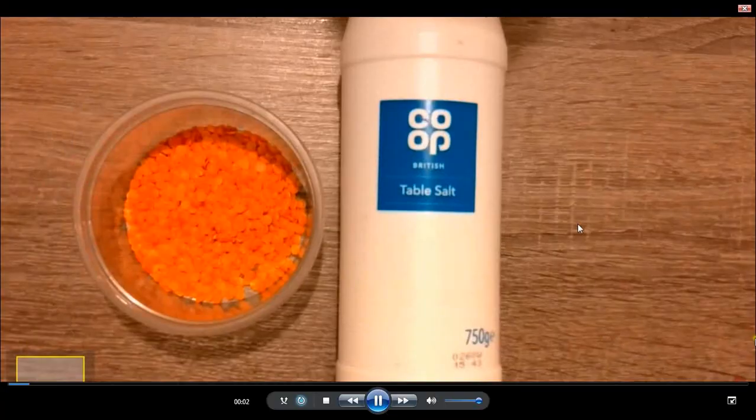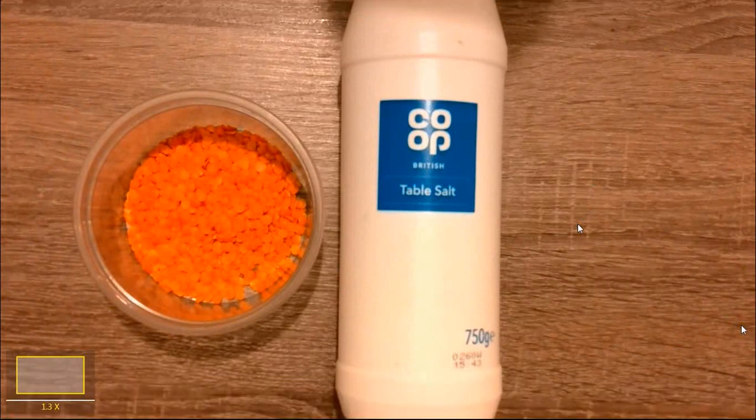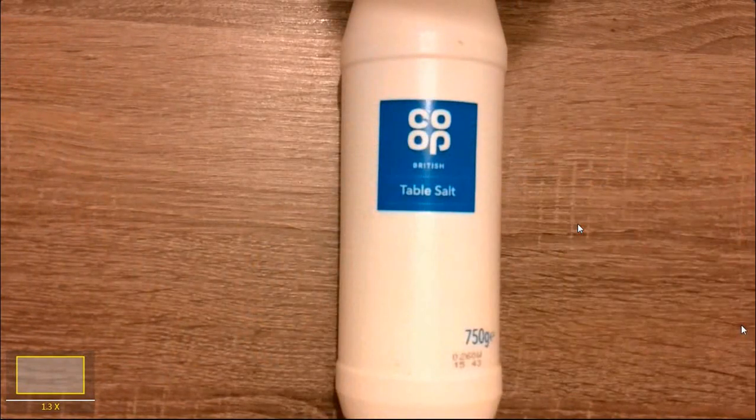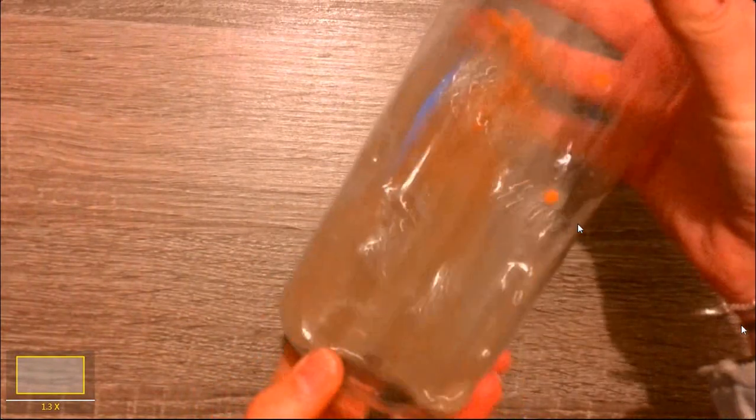It's time for you to make your own mixture and work out how you can separate all the ingredients, all the things in your mixture, back into their pure states. So I've made a mixture that is made up of red lentils, salt, water and sand. And this is my mixture. I'm just going to give it a good shake up. Okay, this is the mixture I've made.